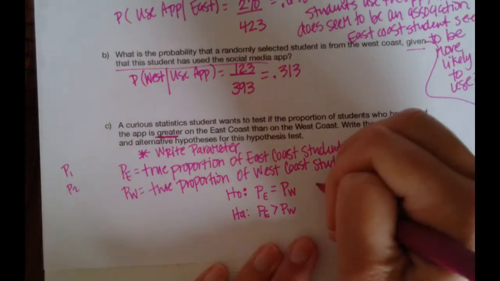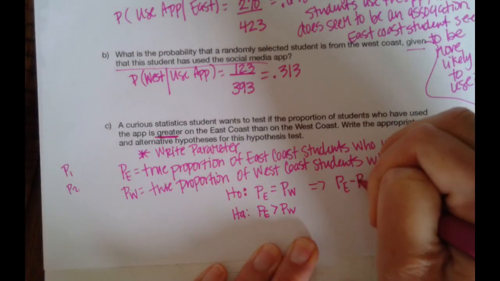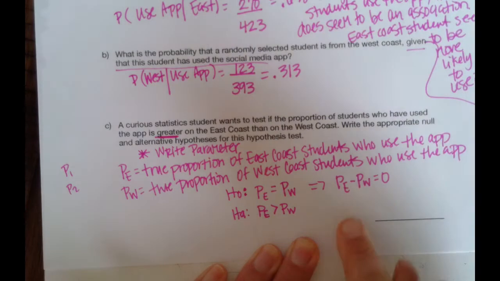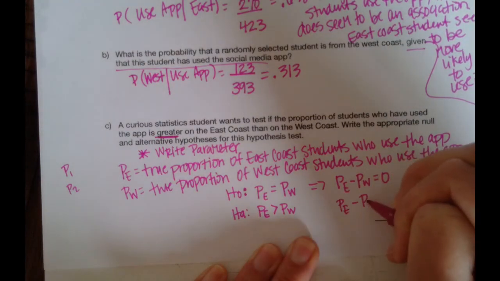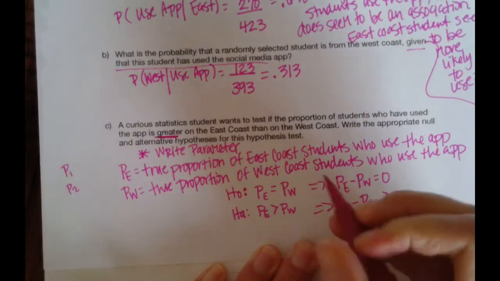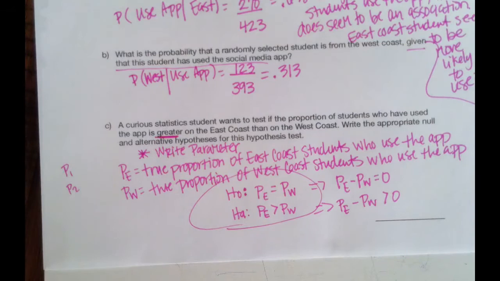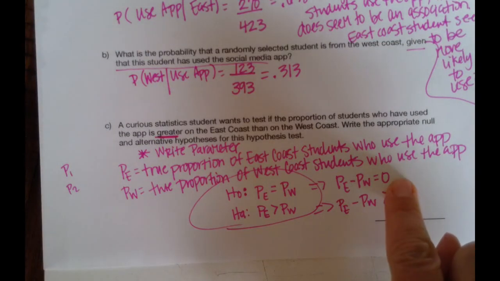Now you can also do this. This is also an alternative. You can do PE minus PW equal to 0. Okay, and you can do this. PE minus PW is greater than 0. But I use this form, okay? But this is what that means, okay? So if there's no difference when you subtract them, they'll be 0.